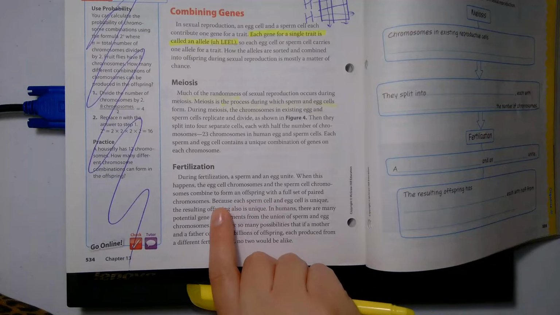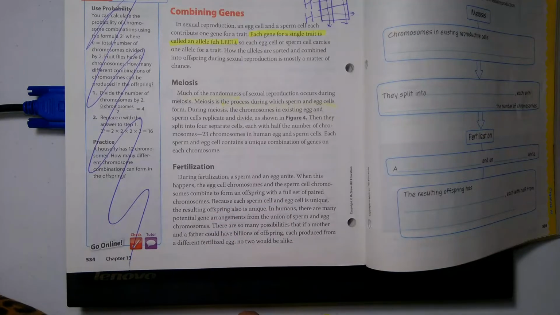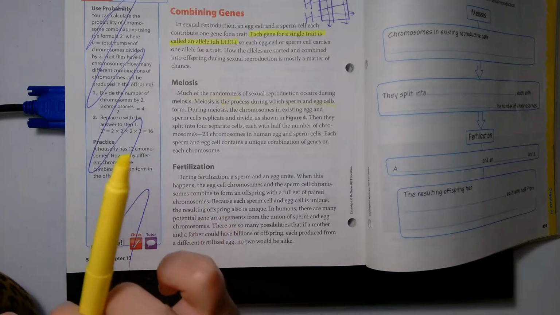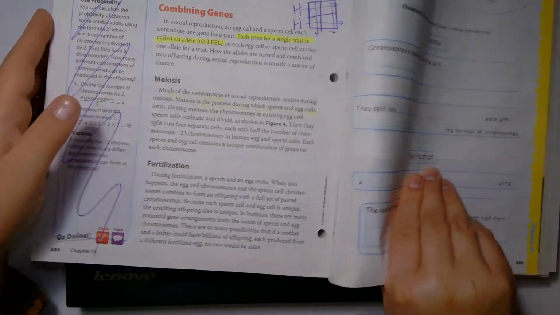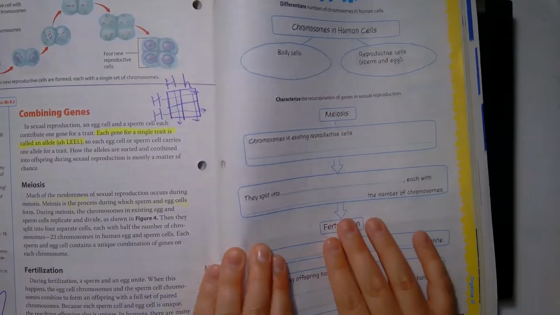Because each sperm cell and egg cell is unique, the resulting offspring is also unique. In humans, there are many potential gene arrangements from the union of sperm and egg chromosomes. There are so many possibilities that if a mother and father could have billions of offspring, each produced from a different fertilized egg, no two would be alike. They didn't have to give you that example. Y'all, there's no one in the world that's alike. Sexual reproduction. Okay? Diversity. You have to do this.